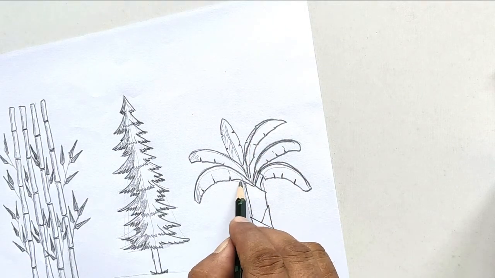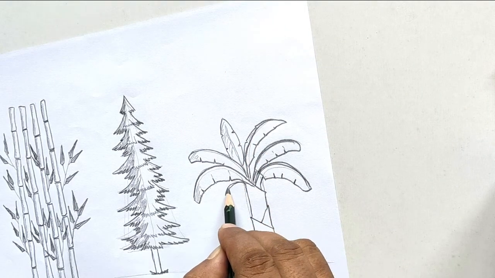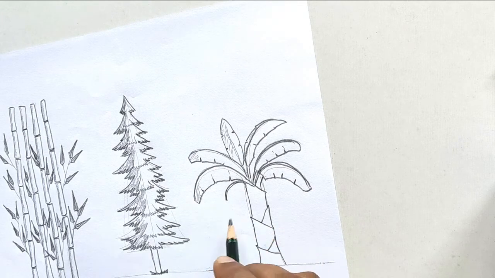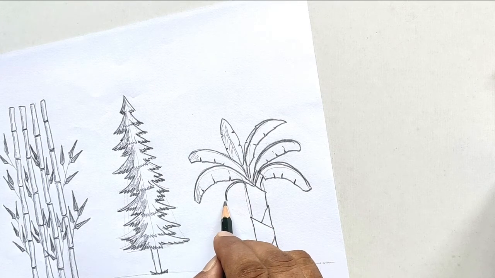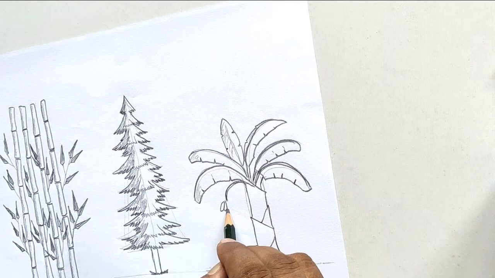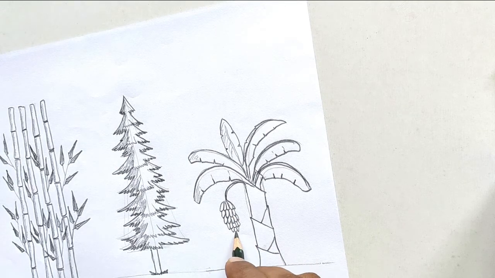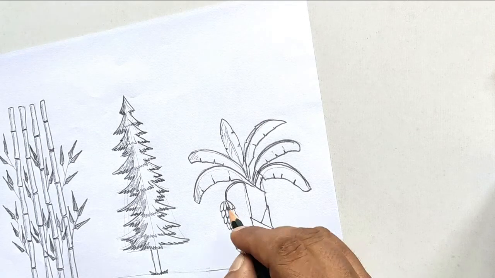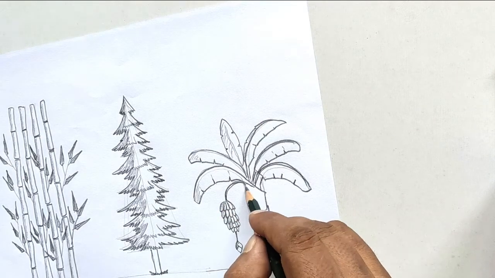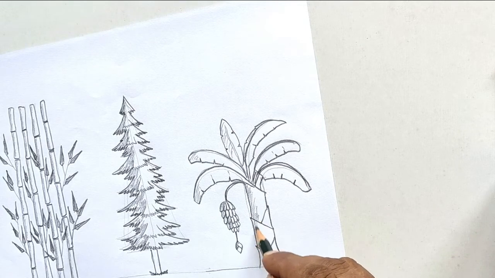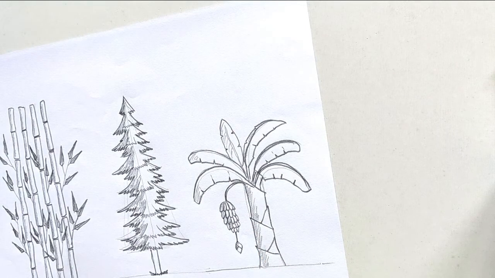Now we can also draw the bananas. So this is the plantain tree.